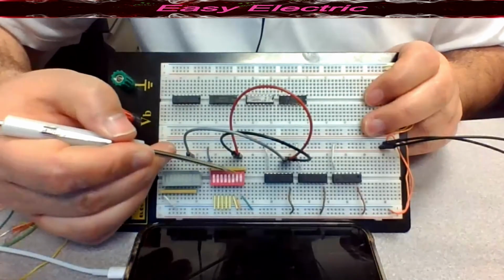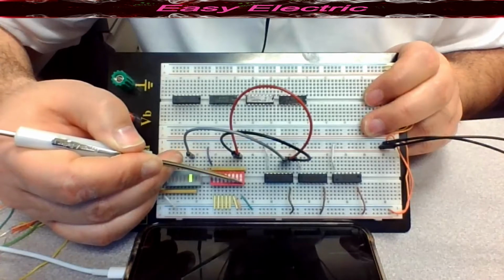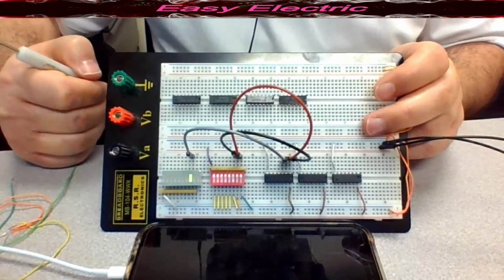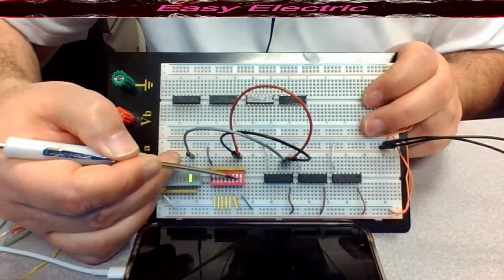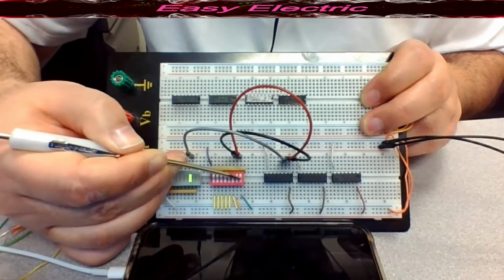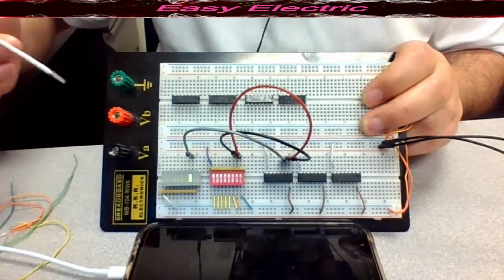I verify the table. The only case that the LED is on is whenever you give 1 and 1. So that means 1 and 1 is 1. If one of these inputs is 0, definitely the output should be 0.